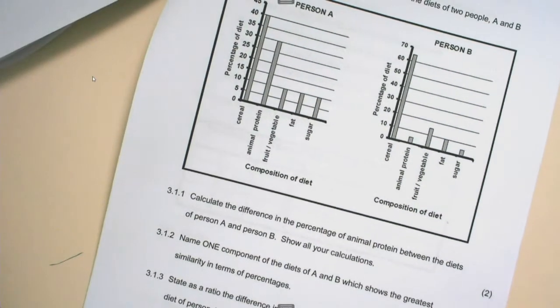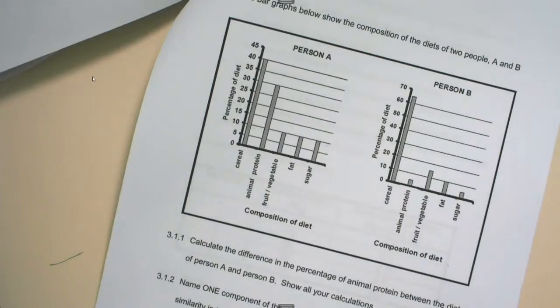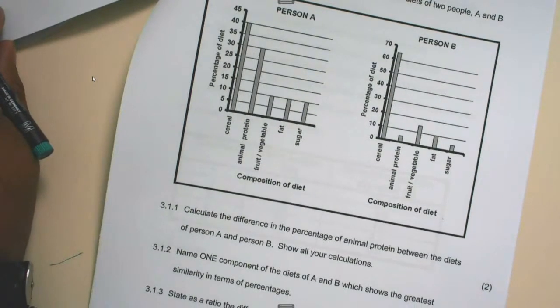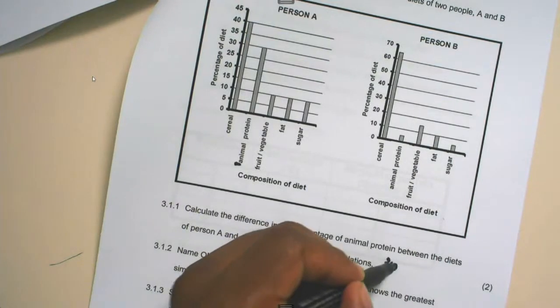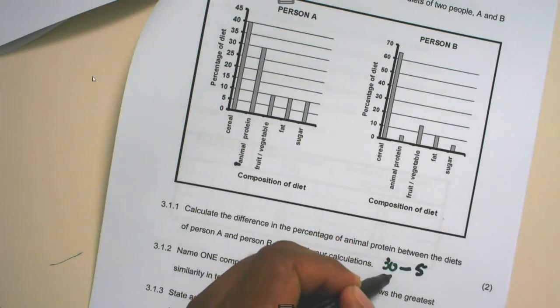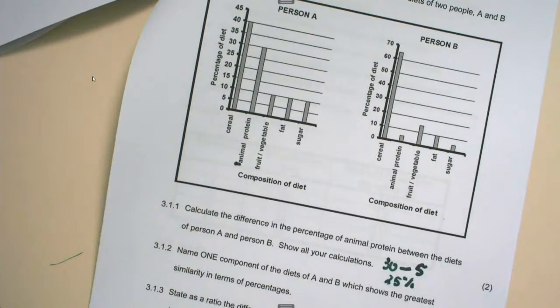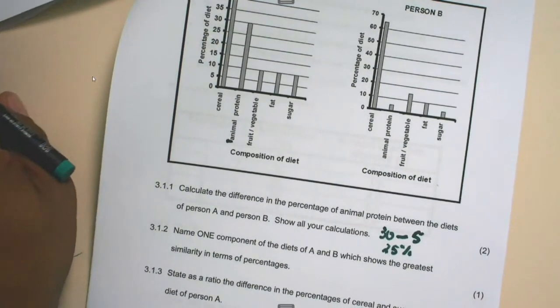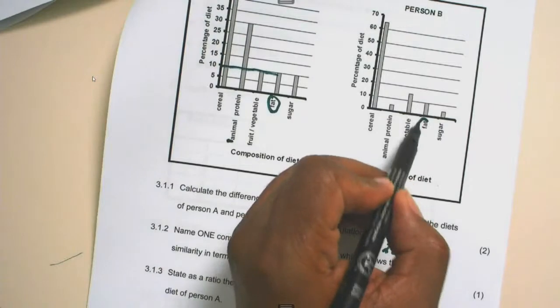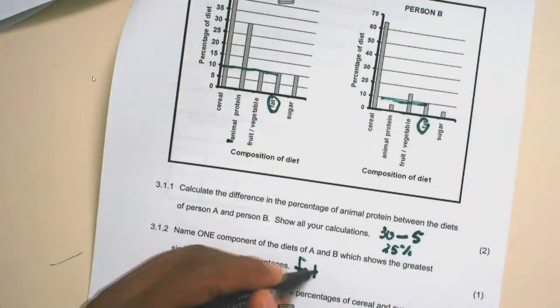Moving on to the next question, we have 2 graphs that indicate the composition of diets of 2 people, person A and person B. We calculate the difference in percentage of animal protein between the diets of person A and B. For person A, the percentage of animal protein is 30. The difference means we subtract B, which is 5, and 30 minus 5 will be 25%. Name one component of diets A and B which shows greater similarity of percentages. If you look at fat, it has 10% in person A and 10% in B. So it will be fat as the answer there.